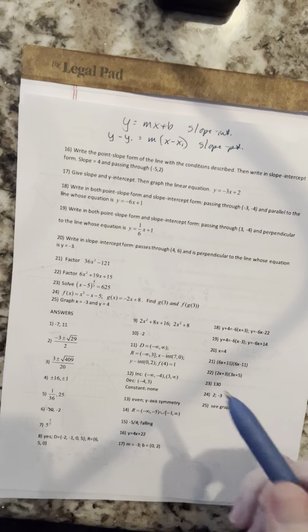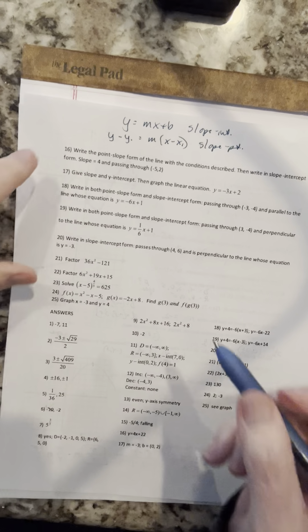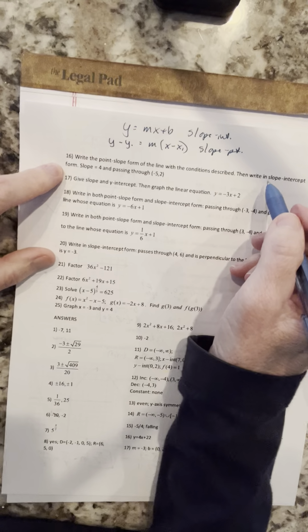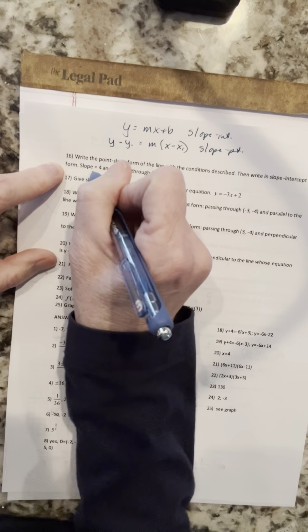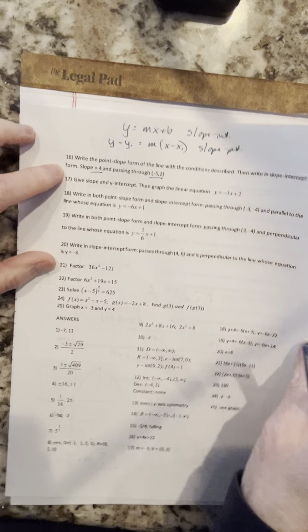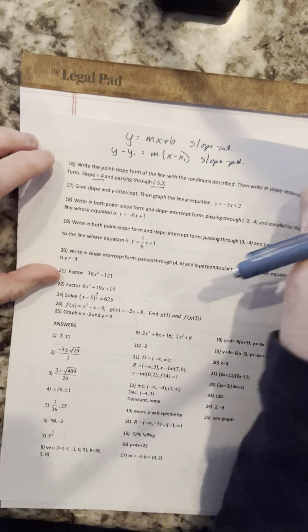Okay, number 16. Write the point slope form of the line. Write in slope-intercept form also. Okay, so we want both. We've got slope and we've got a point. Good, we've got enough information to use this formula. Write the point slope form of the line. Let's do that.